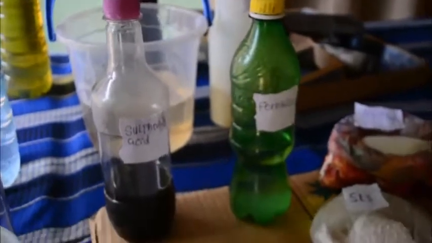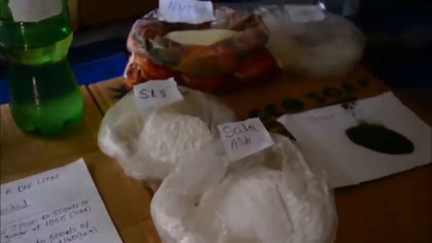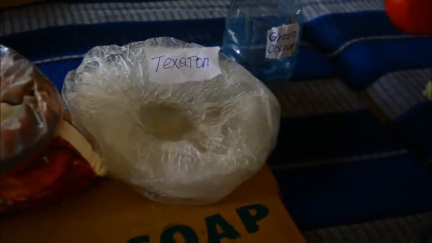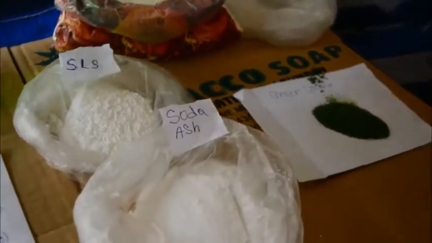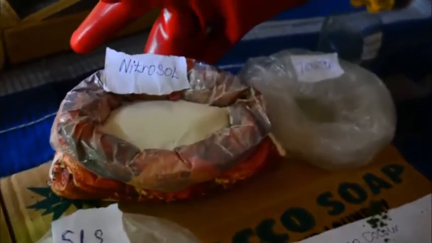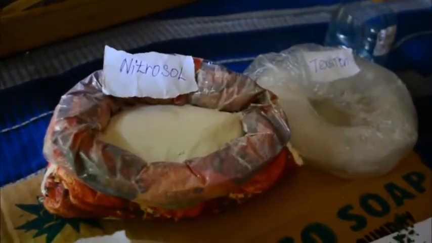The other one is the tezapon. You can see it here. It is jelly-like, a form of gel. This is a foam booster. It acts as a foam booster in a liquid soap. The other one is the nitrosol. This one functions as a thickener. It makes the liquid soap thick.